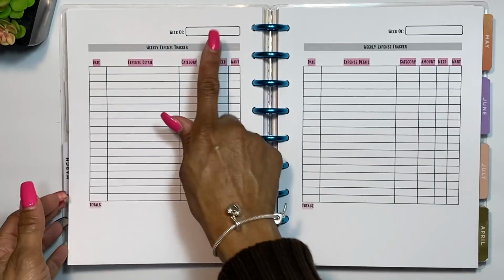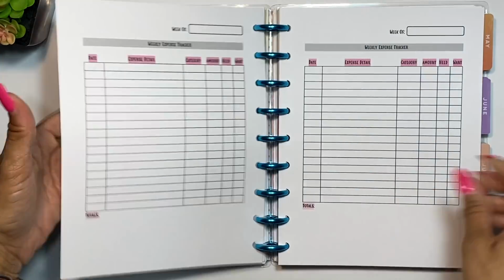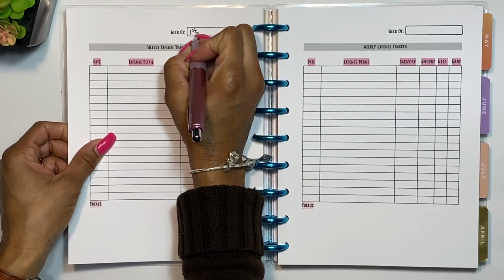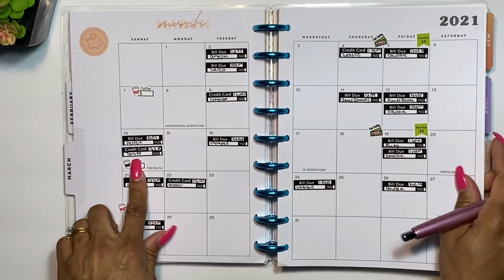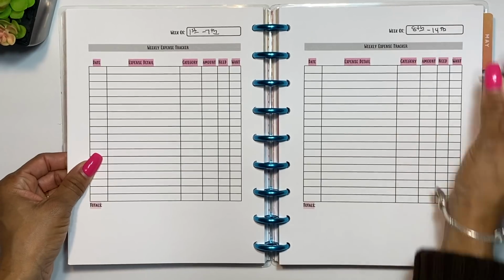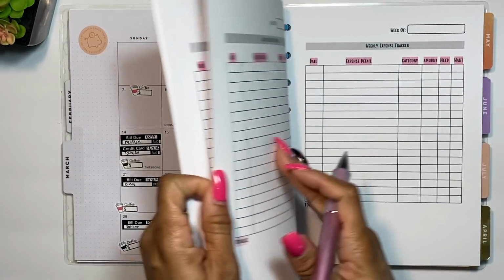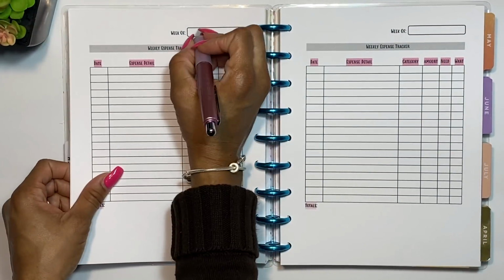All right, so let's go ahead and do our week. So we're going to do week 1 through 7. So 1st through the 7th. And then the next week will be the 8th through the 14th. All right, so the next week will be 15th through the 21st.